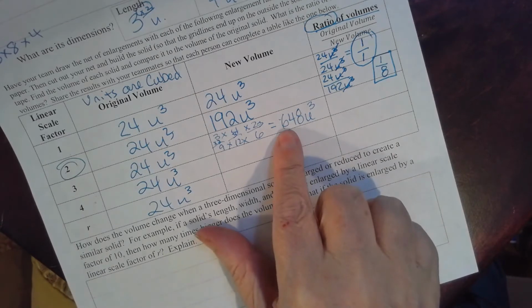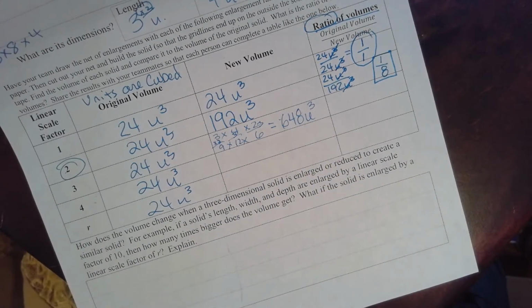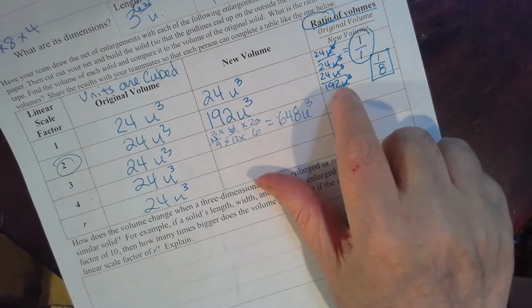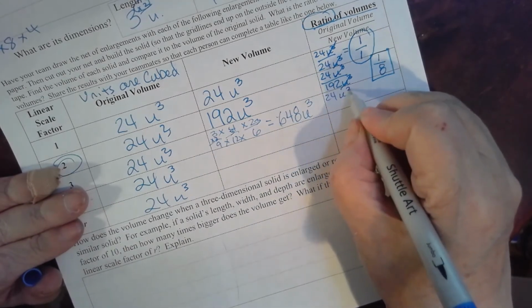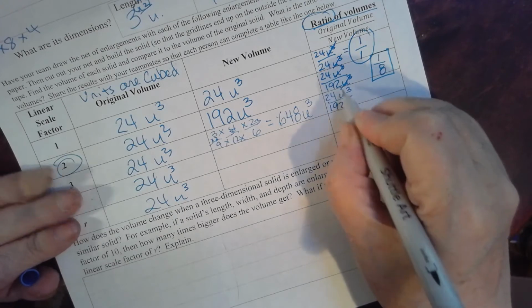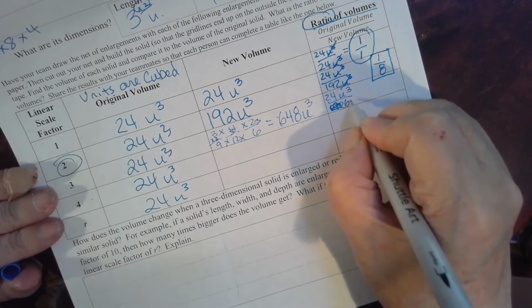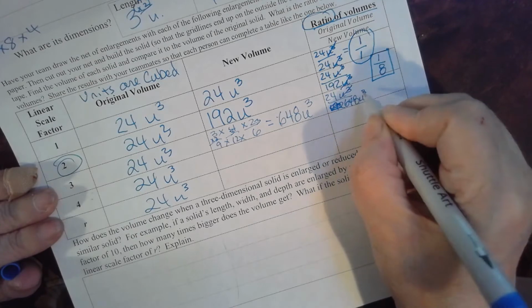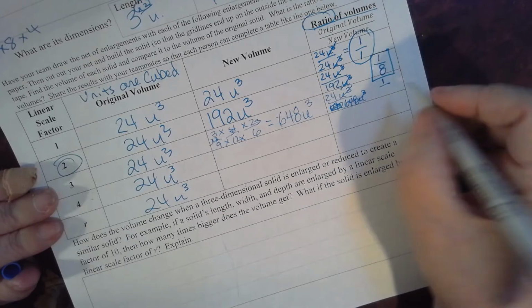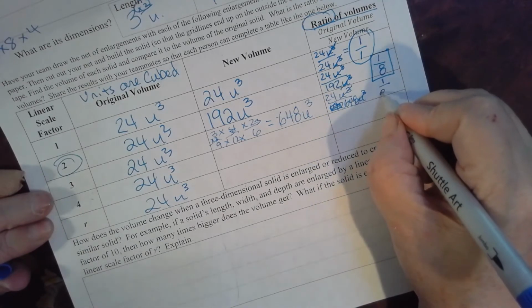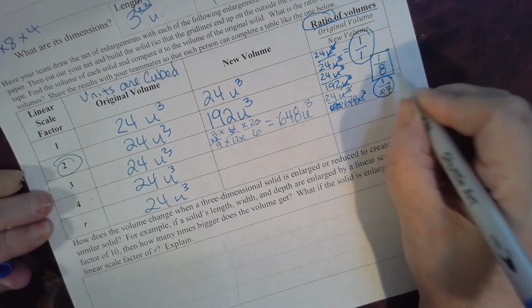Now if I take this 648 and divide it, so I take 24 and I want to find out how many times it goes into 648, it's going to be an interesting number. Let's look. If I take 24 units cubed divided by 648 units cubed, the units cancel. 24 goes into itself once. If I take 648 divided by 24, I discover it's 27.